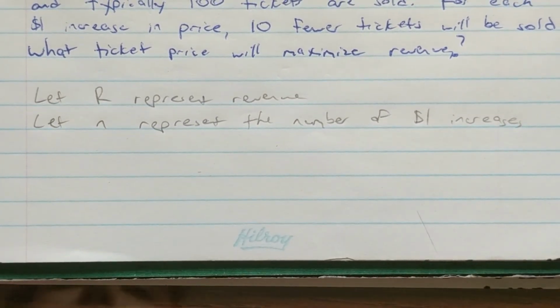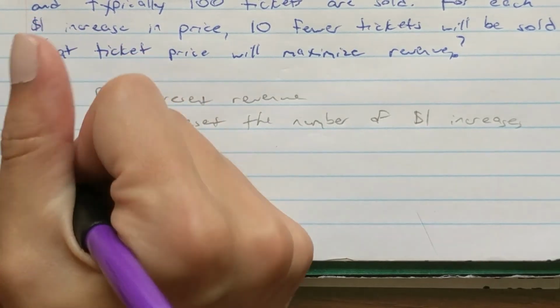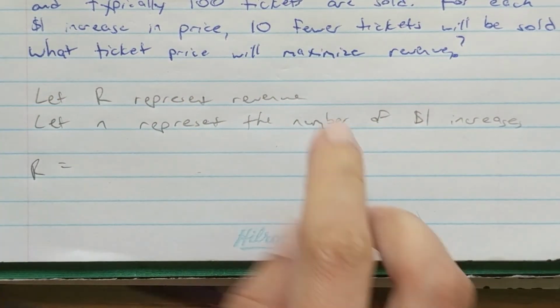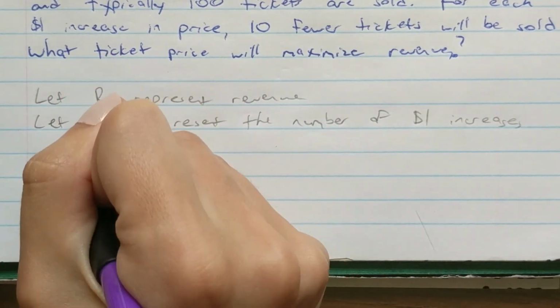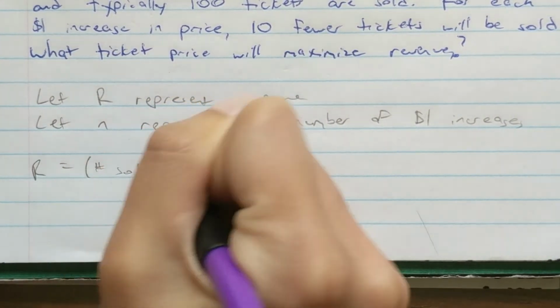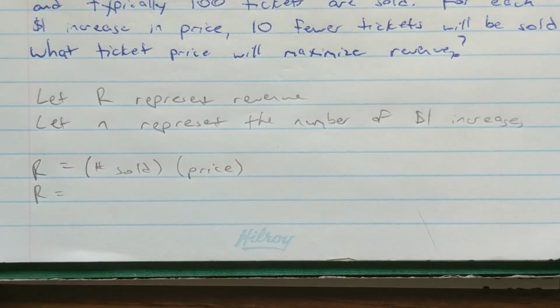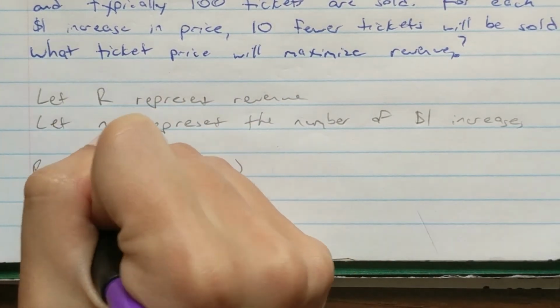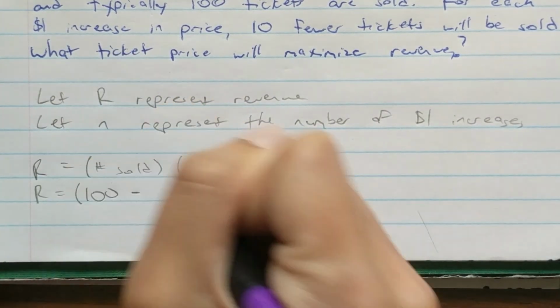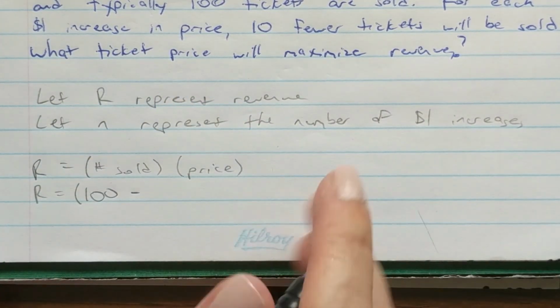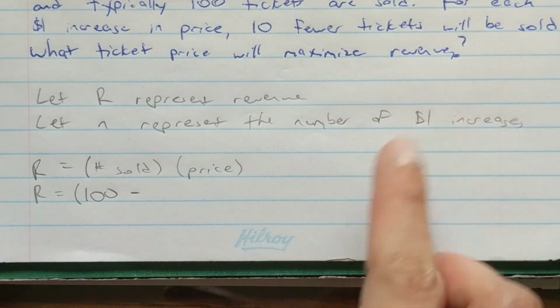Let's go ahead and write our equation, okay? So we said that R is the number of tickets sold times the price. Well, the number of tickets sold, we started at 100. And we are going down 10 for every single $1 increase.